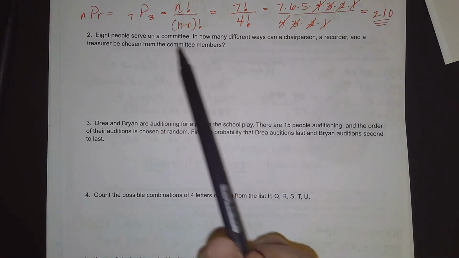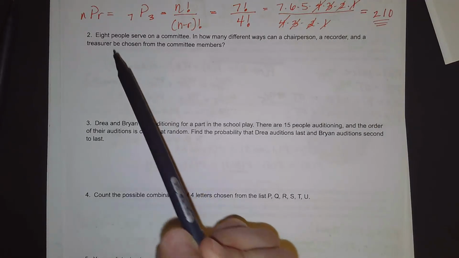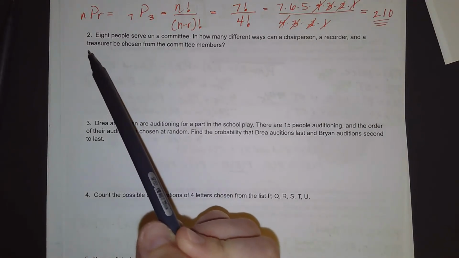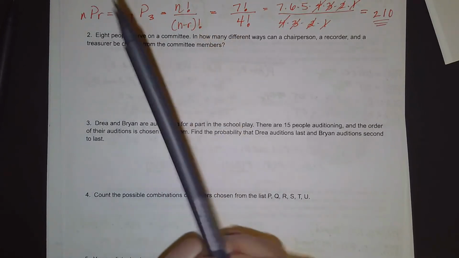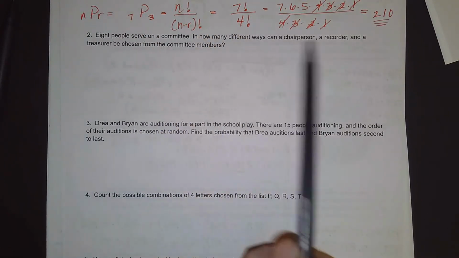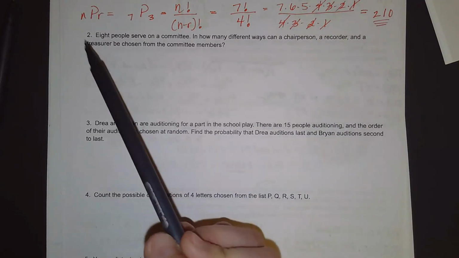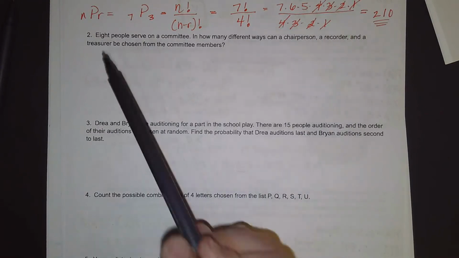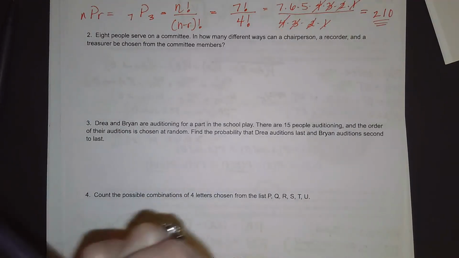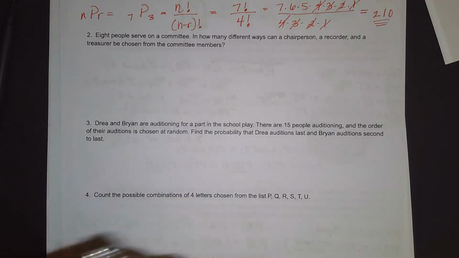Is it a different combination if I have, let's say, 3 different people, Sarah, Rick, and Tom? If I have Sarah as the chairperson, Rick as the recorder, and Tom as the treasurer, but then I change it and put Tom as the chairperson, Sarah as the recorder, and Rick as the treasurer, that's a different permutation. That's a different arrangement.